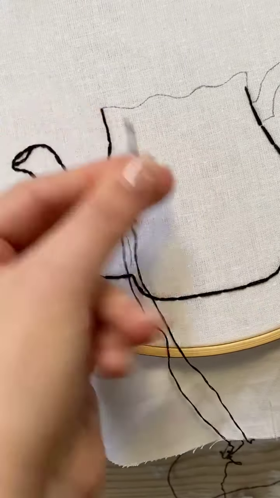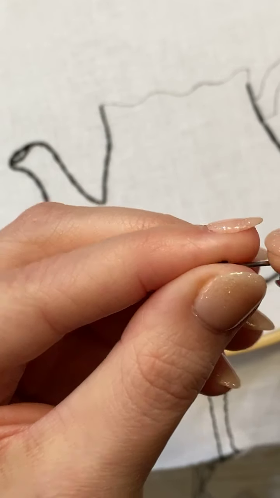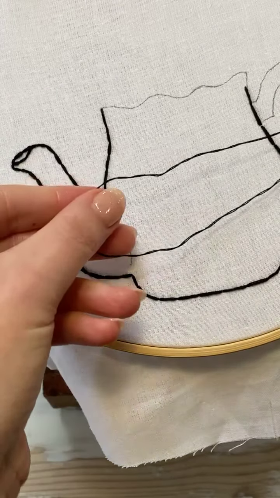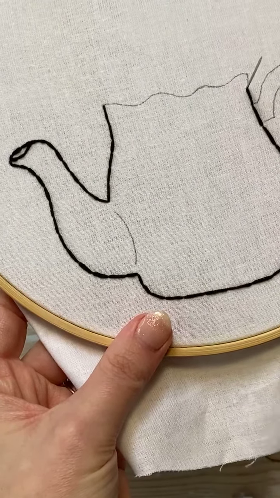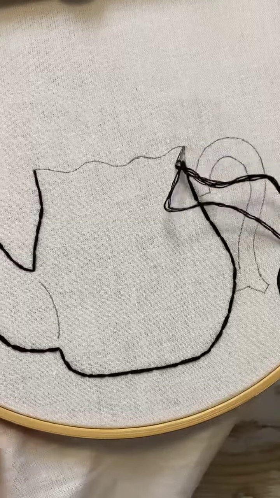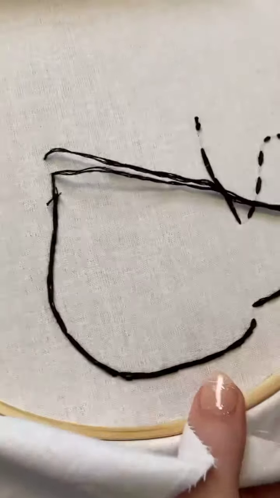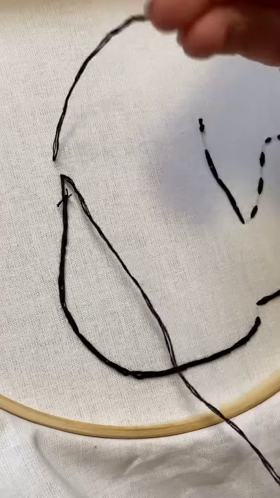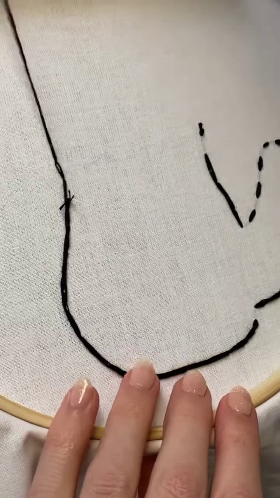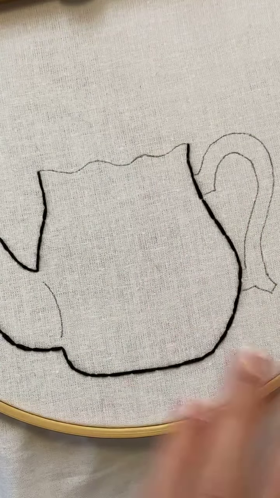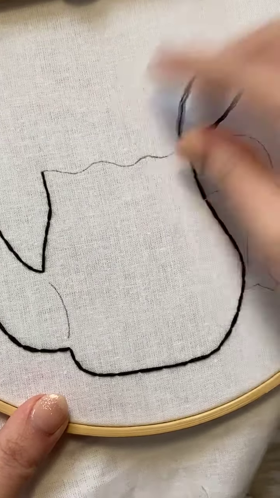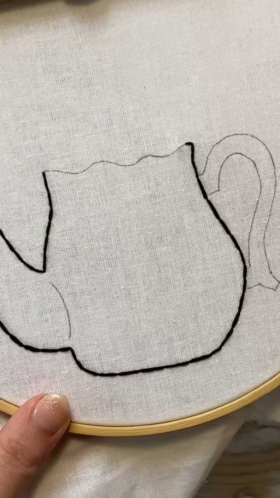So I've got my 2 strands from earlier, and I'm going to do it the other way so you can have a look. You just put it like this, and down here's the loop. And then you carry on your merry way. Again, no knot on this one because this is the no knot method.